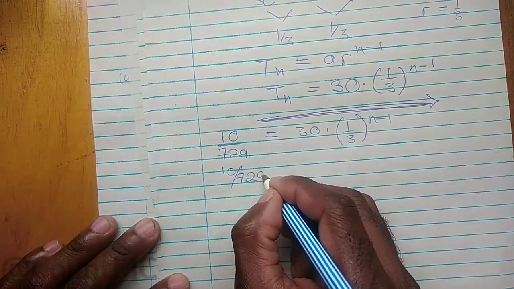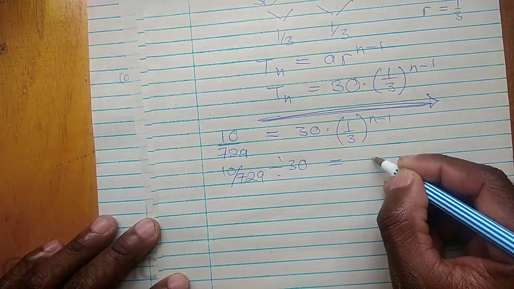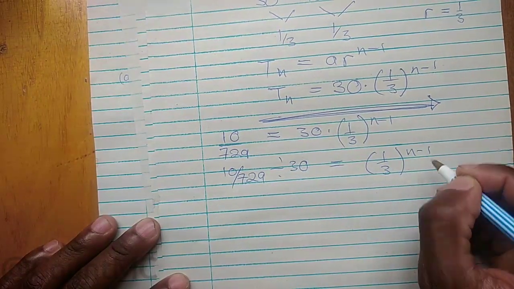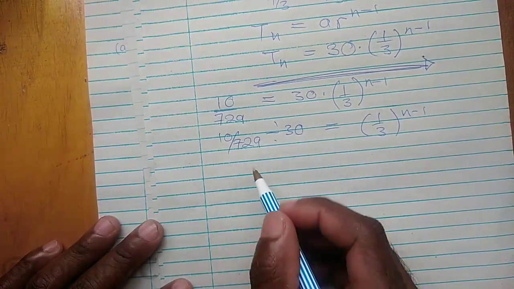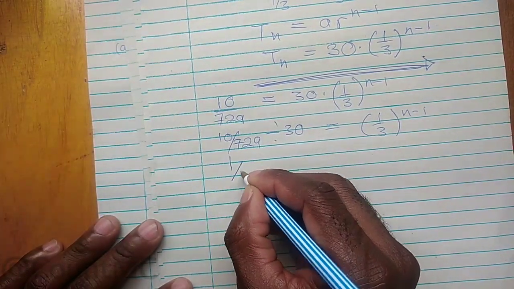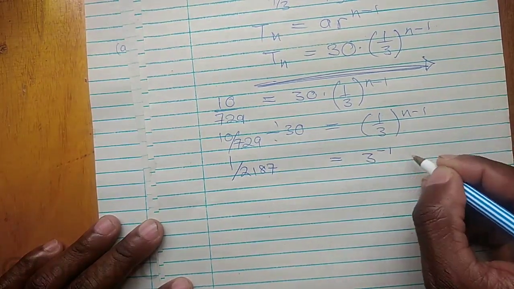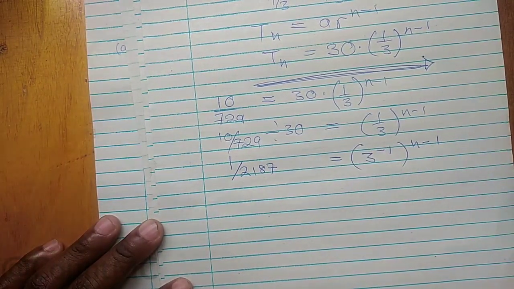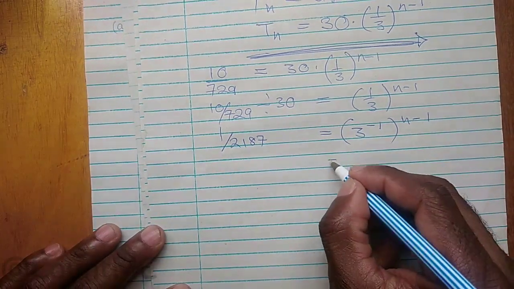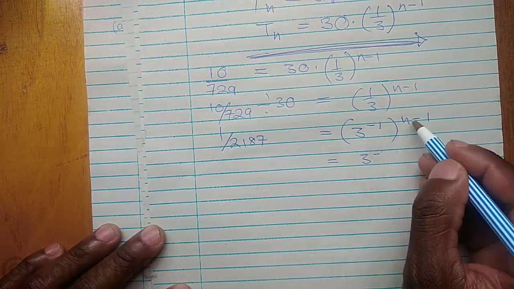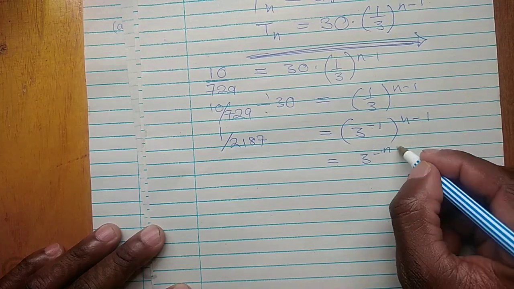10 over 729 divided by 30. On this side you are only left with 1/3 to the power n minus 1. Use the calculator to simplify this to 1 over 2187. Now let's simplify here. This is the same as 3 to the power minus 1 times n minus 1. Let's simplify the right hand side. 3 to the power minus 1 times n is minus n. Minus 1 times minus 1 is a plus 1.